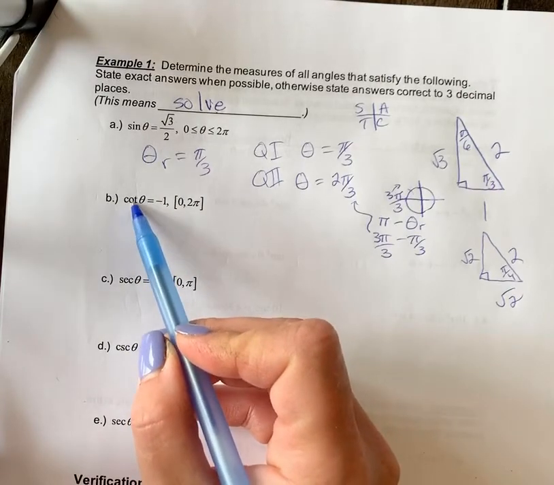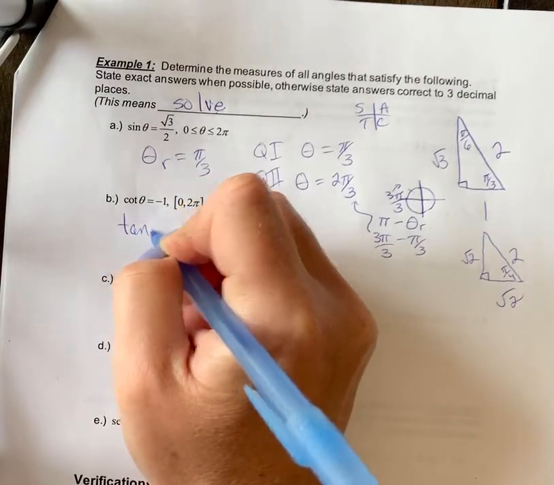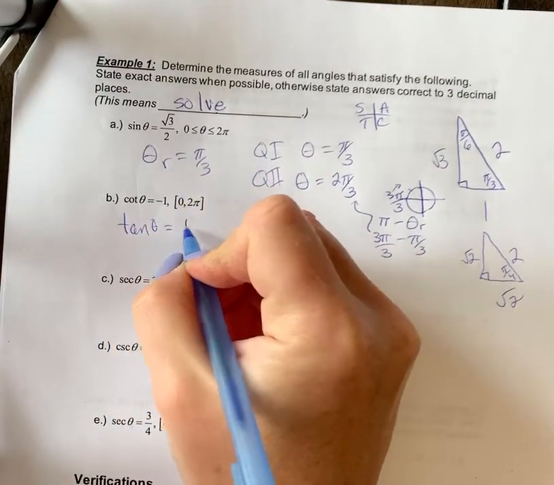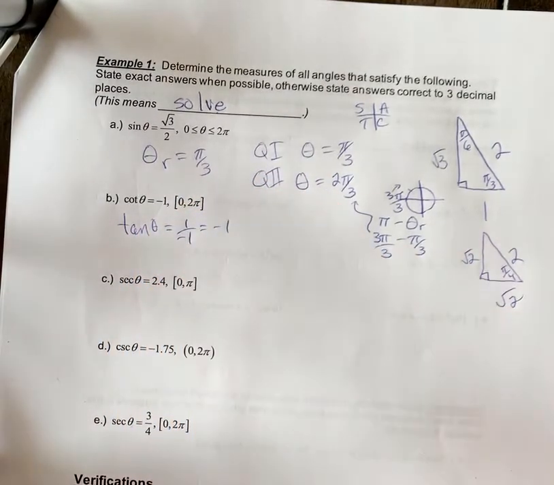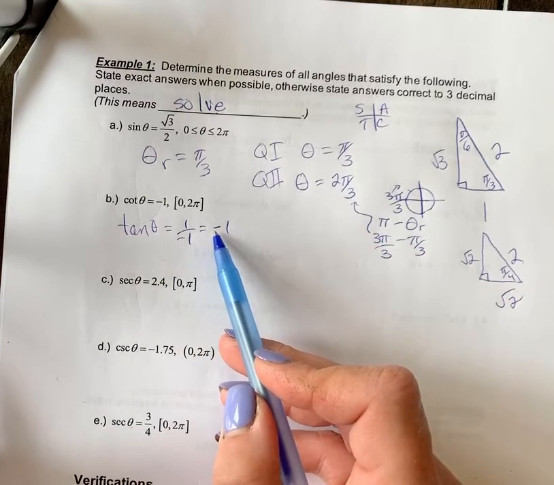If we've got a reciprocal trig function, we want to flip and take the reciprocal of our number. So we're going to write this as tan theta equals 1 divided by -1, which in this case is still -1, often the value changes. So now we're going to find our reference angle. You ignore the negative sign to find the reference angle. The negative sign is just going to tell me what quadrants my actual theta values are in.